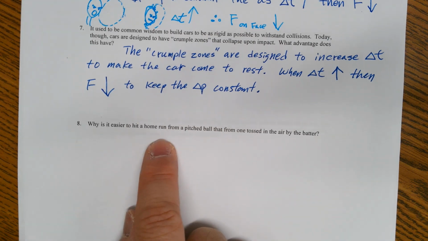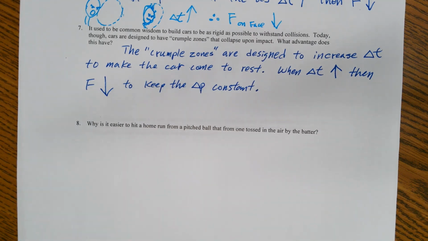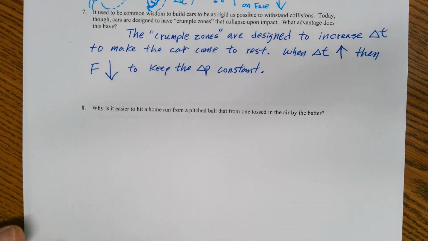Yeah, this seems very counterintuitive. It's like, wait a minute. When you hit a pitched ball coming at you at like 90 miles per hour, is it easier to hit that off into a home run than just tossing the ball and trying to hit it that way? You're like, well, that doesn't make any sense. How could that be?